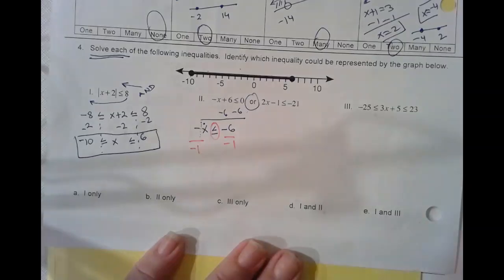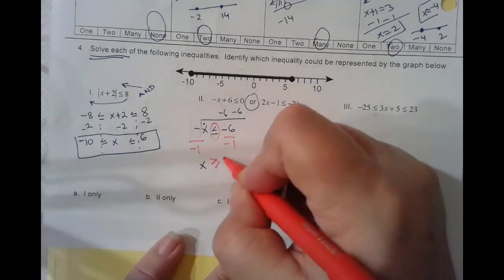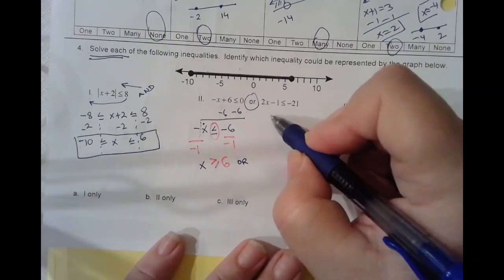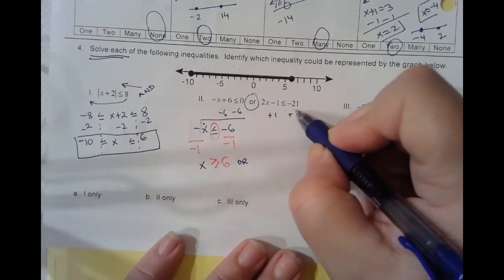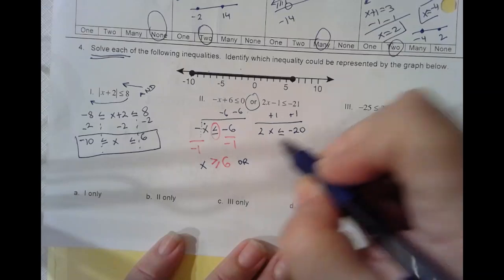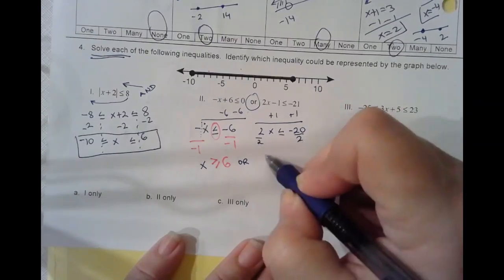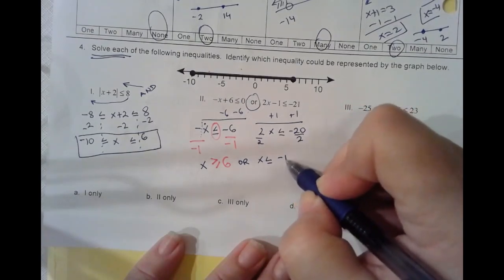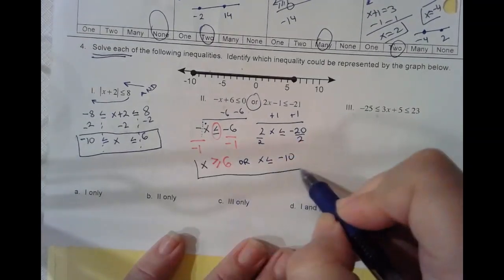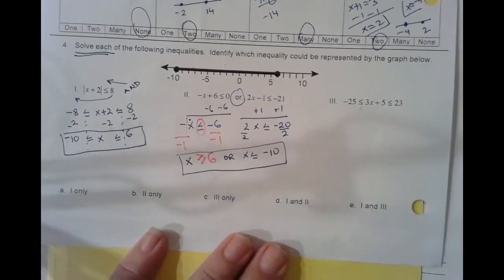So in this case, x is going to be greater than or equal to positive 6, or here I'm going to add 1 to both sides, so 2x is less than or equal to negative 20, divide by 2, and I have x is less than or equal to negative 10. So this is my answer for the second one.